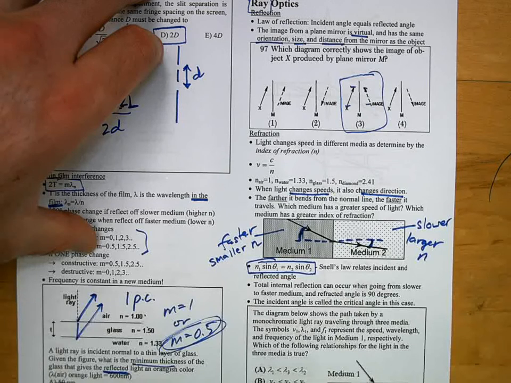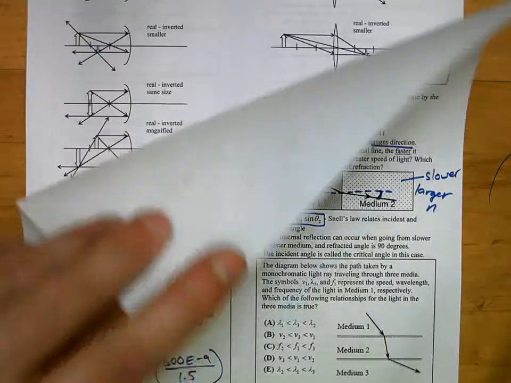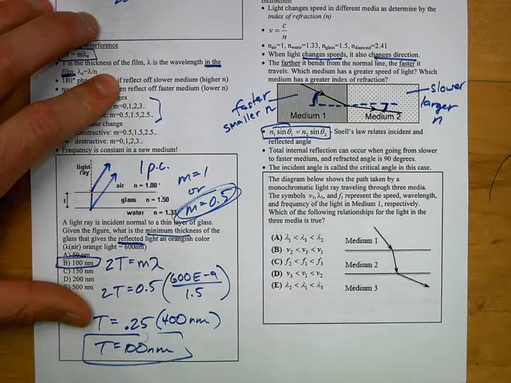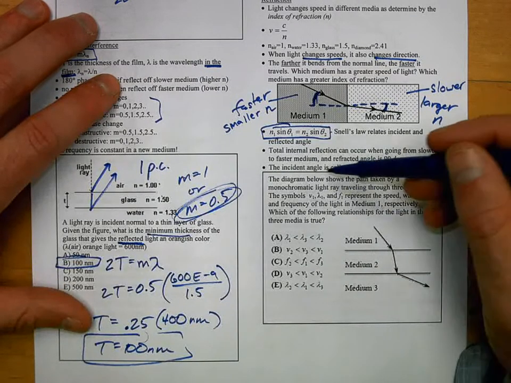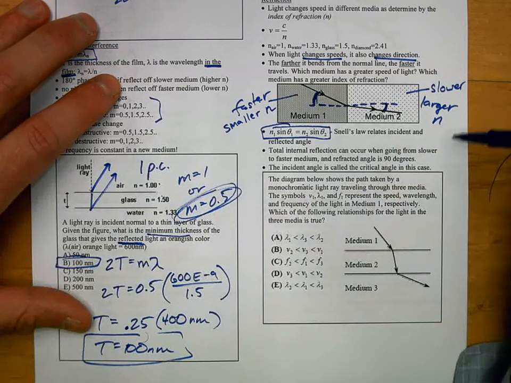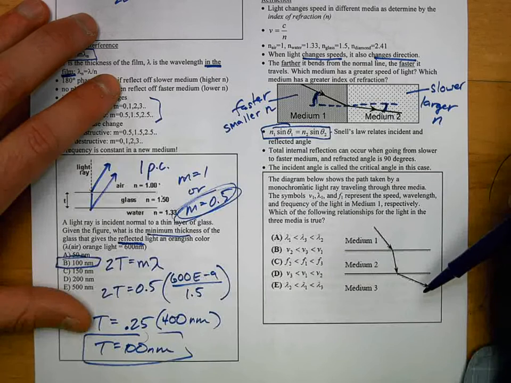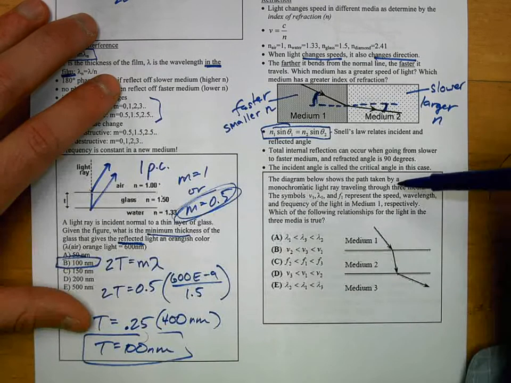Go ahead and try the next problem on your own. Pause your video now. Okay, you should have tried this refraction problem. Diagram below shows the path taken by monochromatic, that means single color light, as it passes through three media. We want to know which is true.